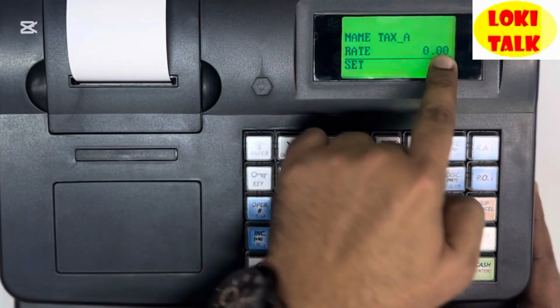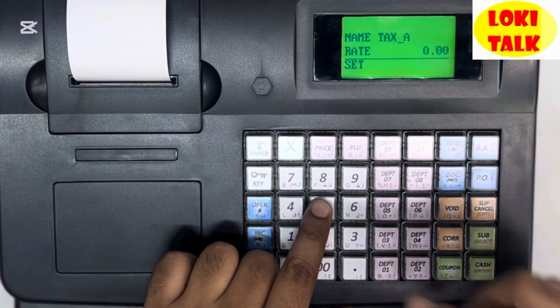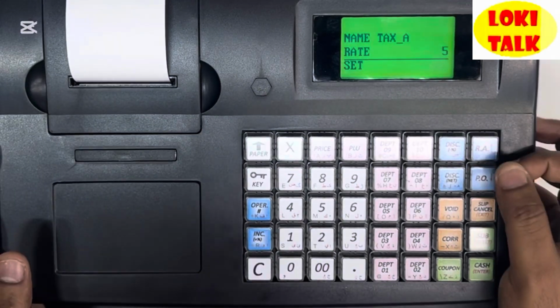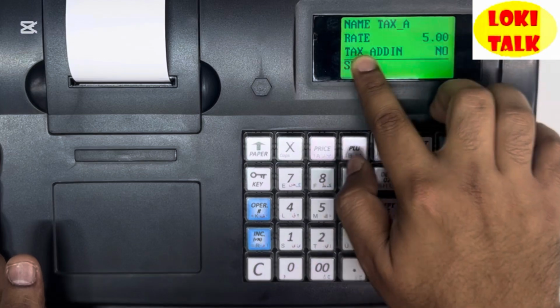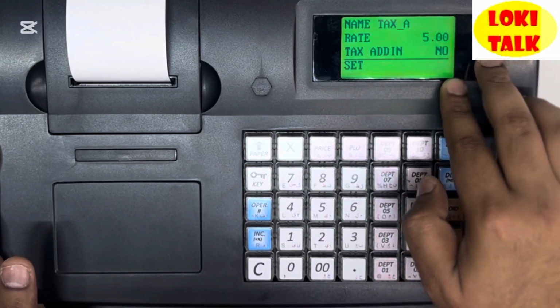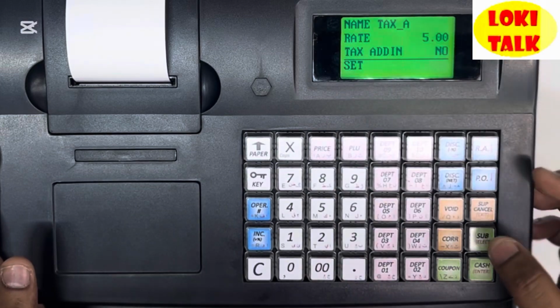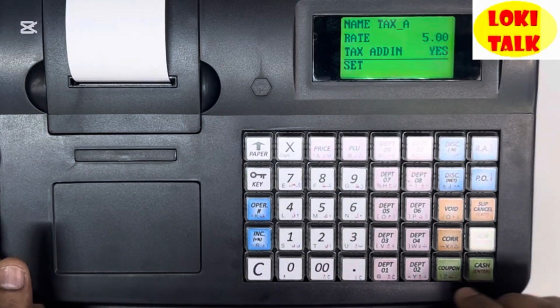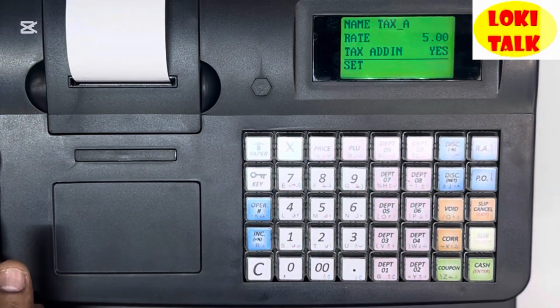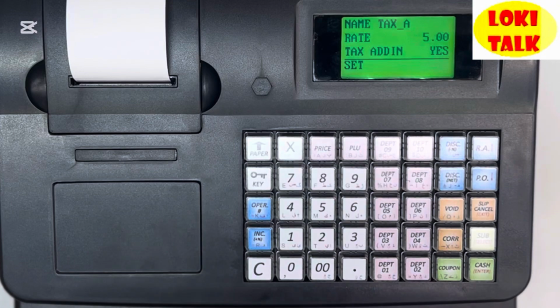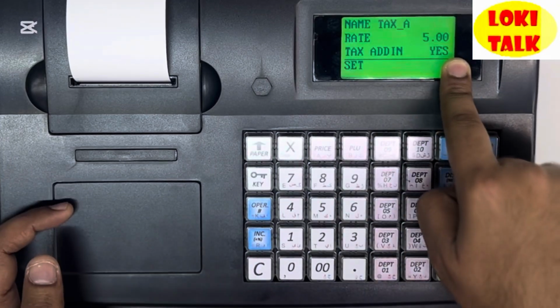Here the rate is given, so rate means how much percentage of tax you are calculating. So we are giving 5% tax. Okay, enter it. It will ask you tax add-in or not. If you are clicking yes, click on subtotal. That means the tax will be inbuilt. Like if your price is 10 dirhams, 5% will be included in that 10 dirhams. So for that you are pressing yes.